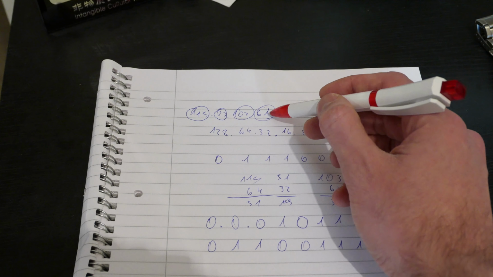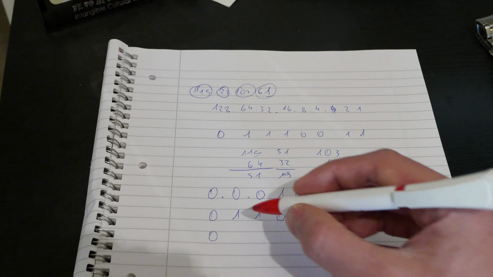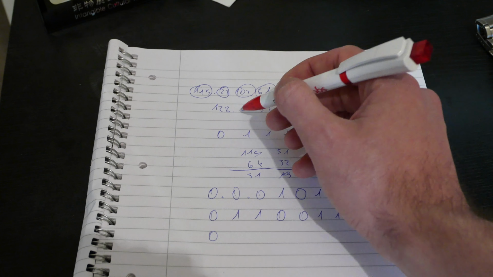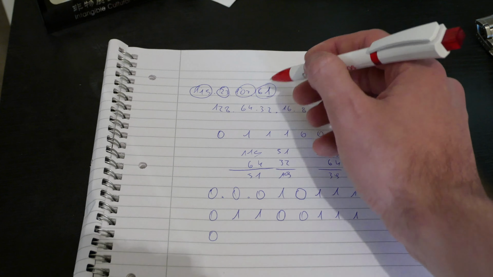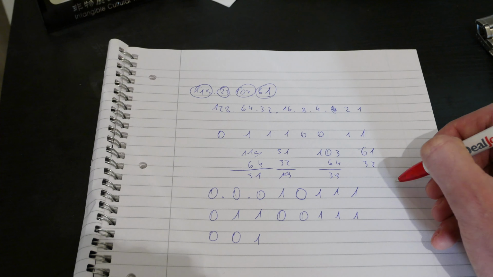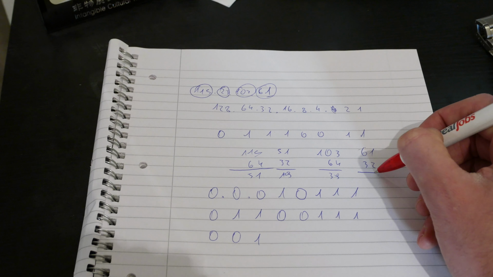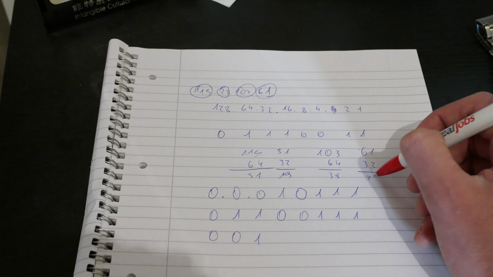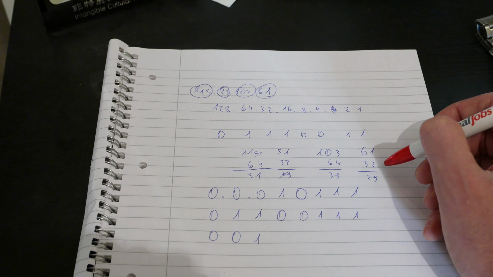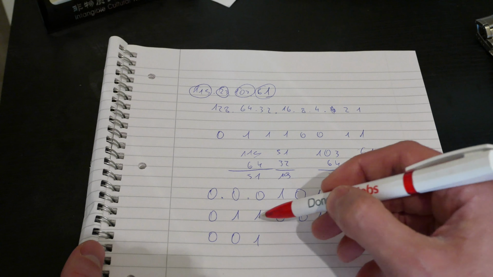So 128 in 61, 0 times. Then 64 in 61, 0. 32 in 61 is 1. 61 minus 32, it's 29, sorry, I messed it up. 29. So 32 is 1.